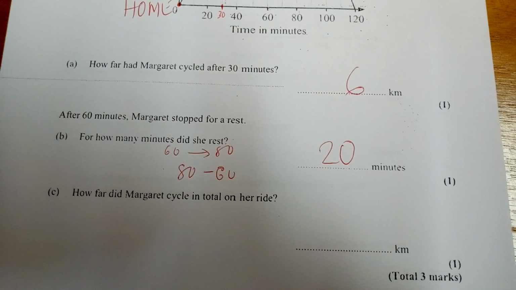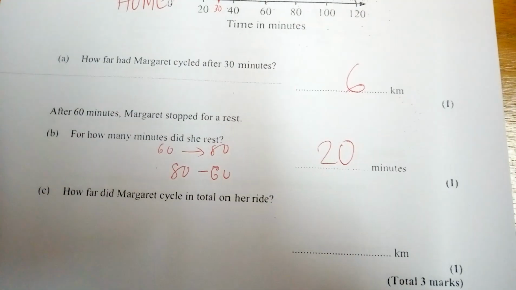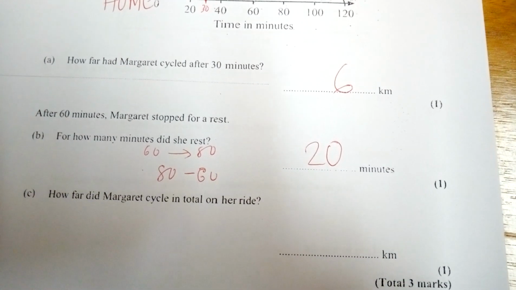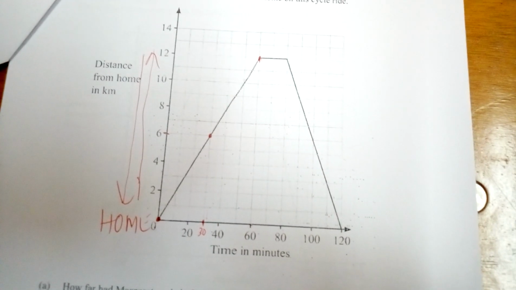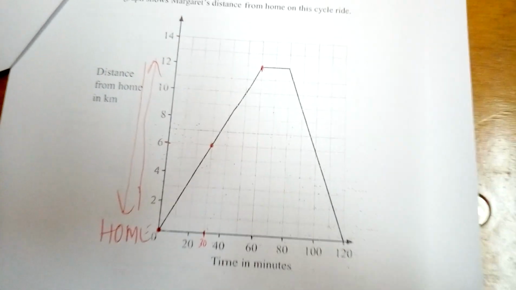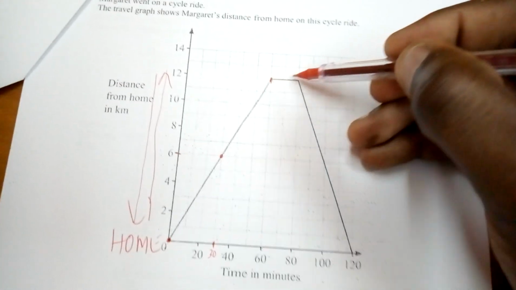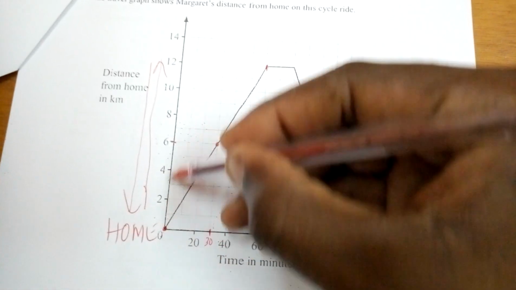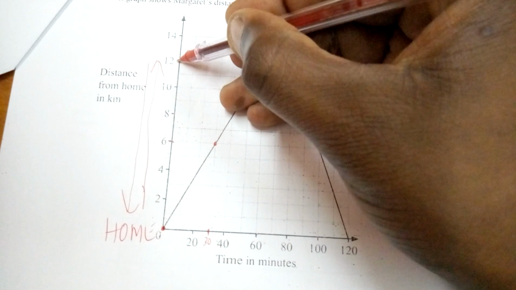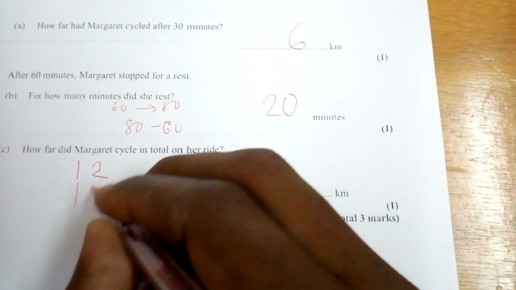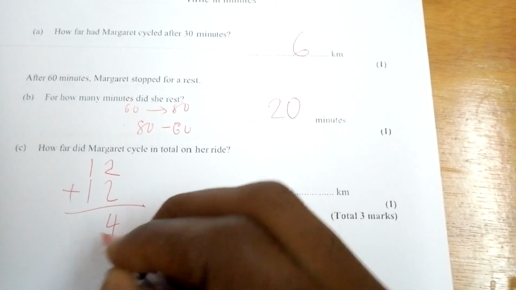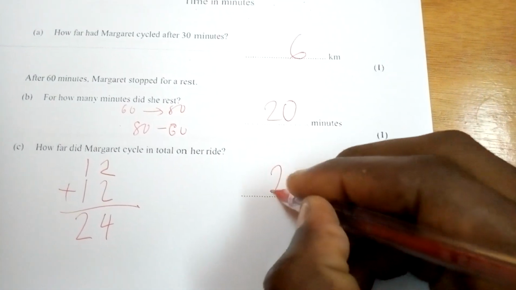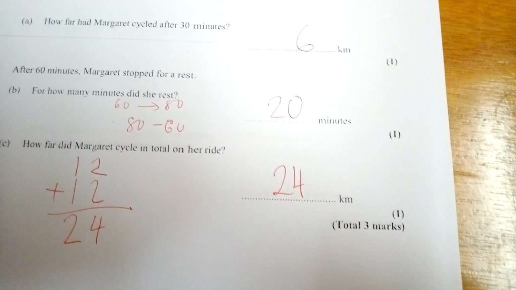Last part. How far did Margaret cycle in total on her ride? Meaning we want the distance that she covered during her whole ride. If you check, she went, she rested, and she came back. Remember, on going, she covered the distance. If you check the graph, she covered 12. And on coming back, definitely she has to cover the same distance. That means on going, she covered 12. On coming back, she covered 12, meaning in total, she covered 24 kilometers.